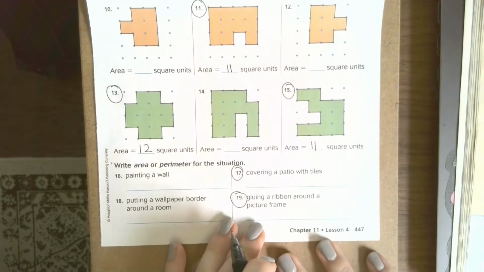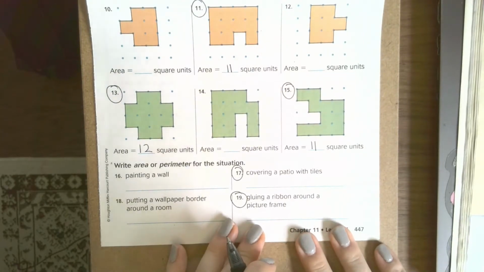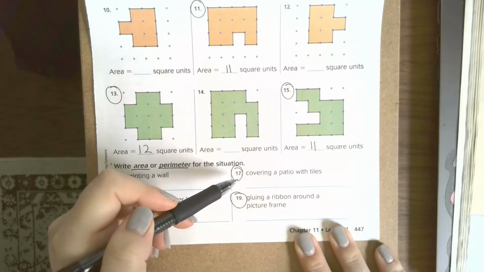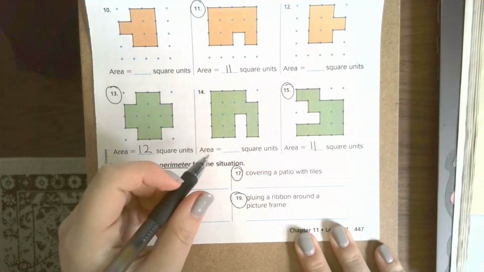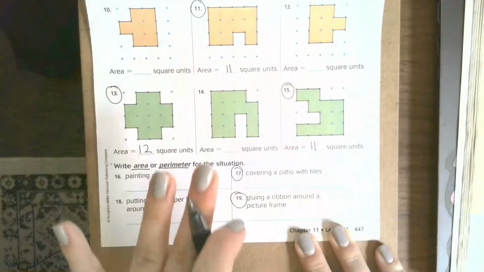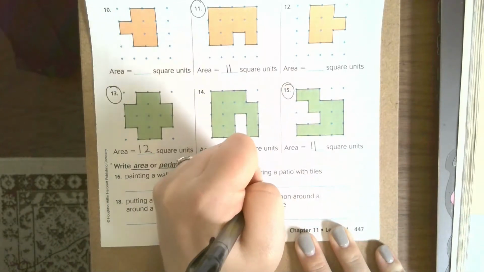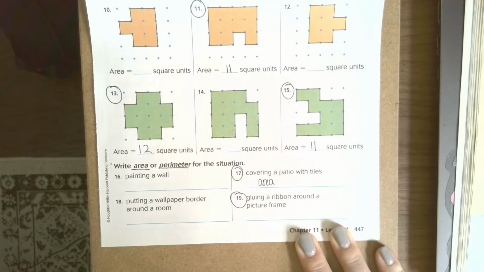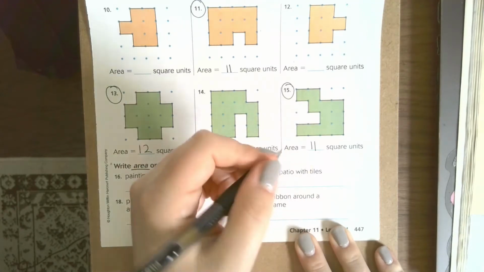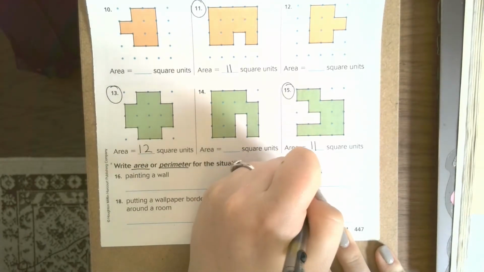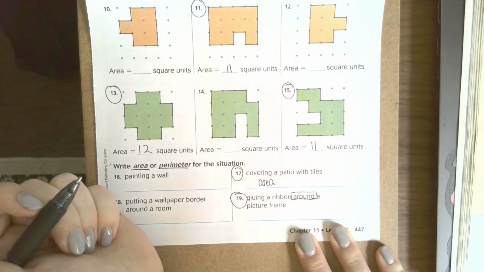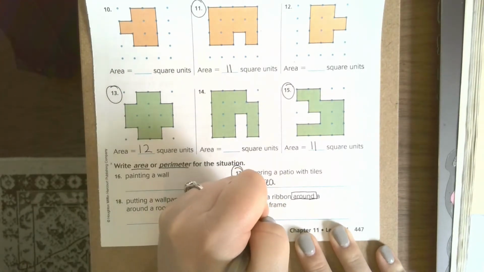Now for question 17 and 19, you were asked to either write area or perimeter. So number 17, covering a patio with tiles, figuring out how many tiles you would need, you would do area. And question 19, gluing a ribbon around a picture frame. That word around should really be a clue for you to identify that you would have to do perimeter.